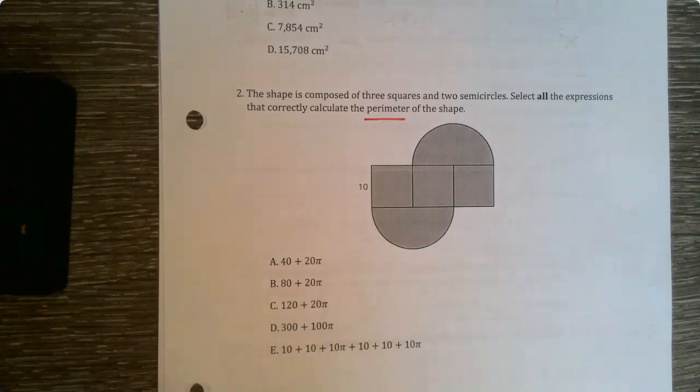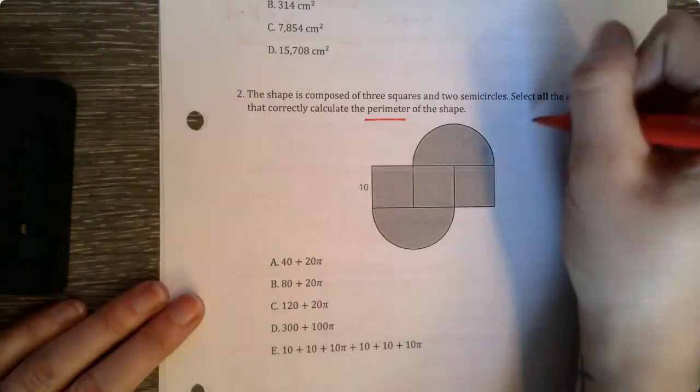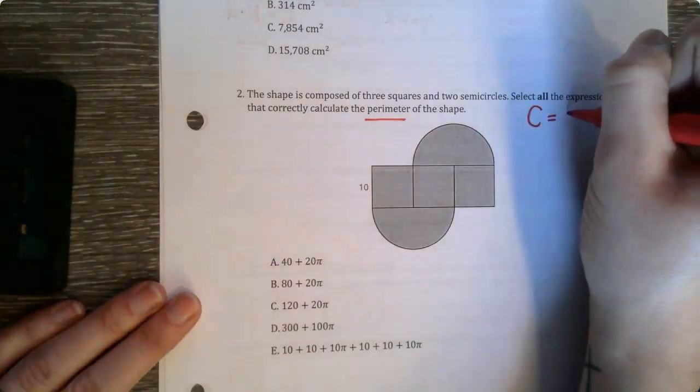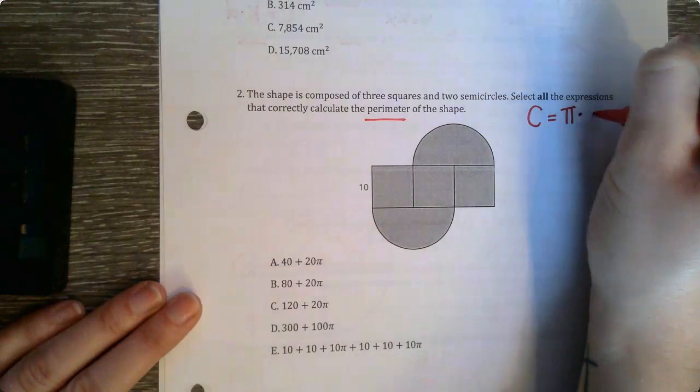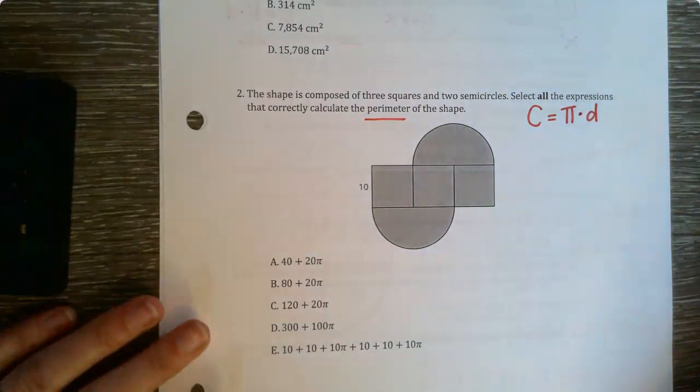Add up all the sides. How do I find the perimeter of a circle? Find the circumference. So I'm going to need C equals pi times diameter. All right, well, let's fill in what we know.